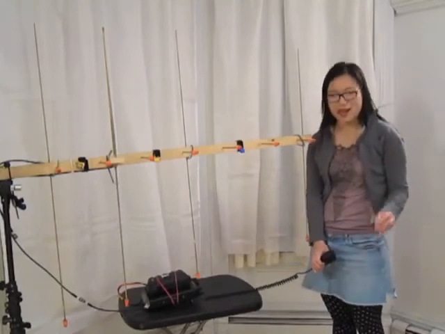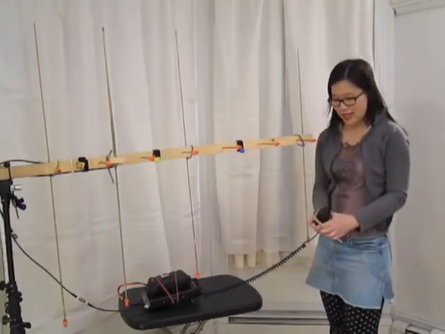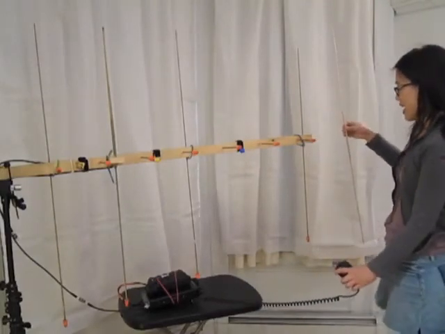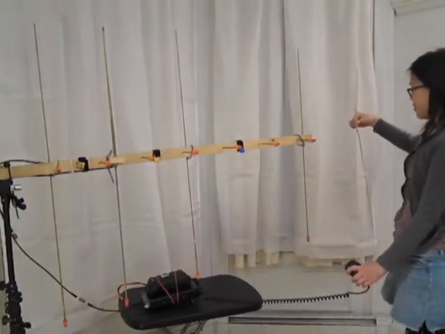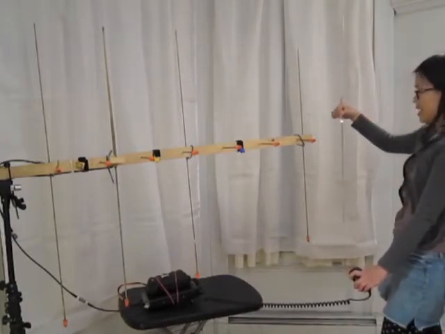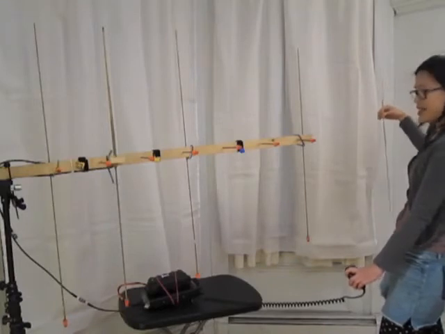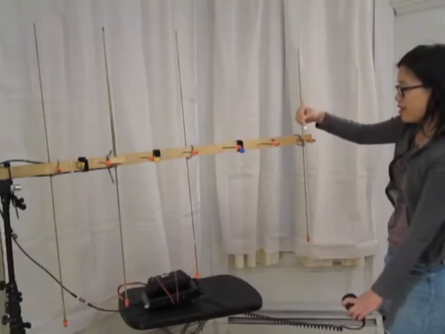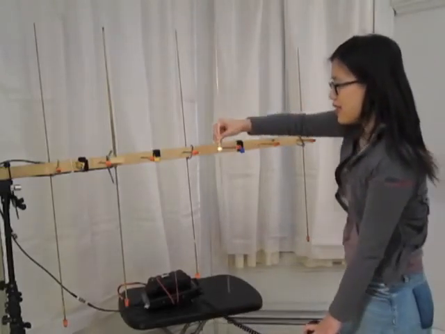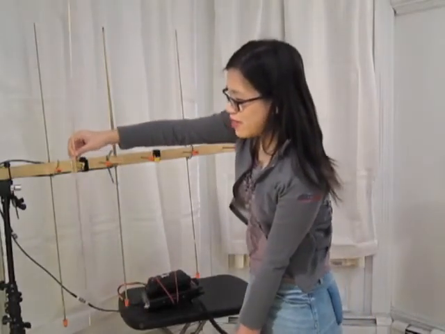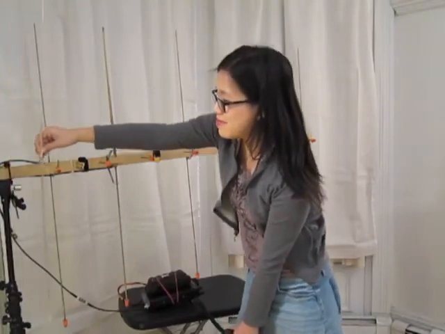So let's use our receiving light bulb and take a look at the signal strength of this Yagi antenna. If we look out here, we can see that the light bulb is lighting up. So the signal strength is very good out here, and it's quite far from the driven element that's in the center. And you can see here's the driven element, and if we go behind, there's no signal. So the directional antenna is really working.